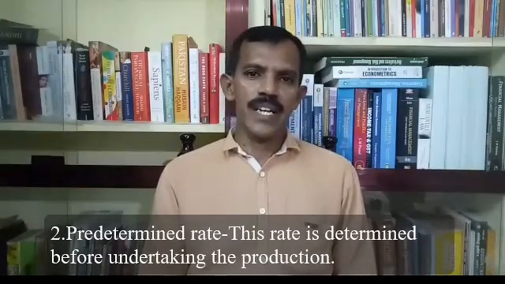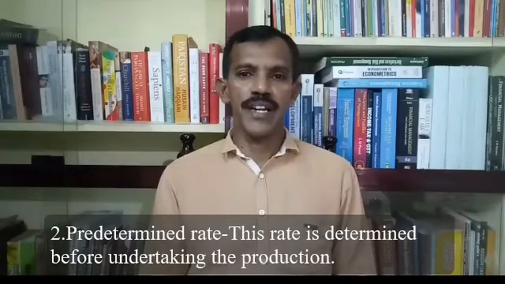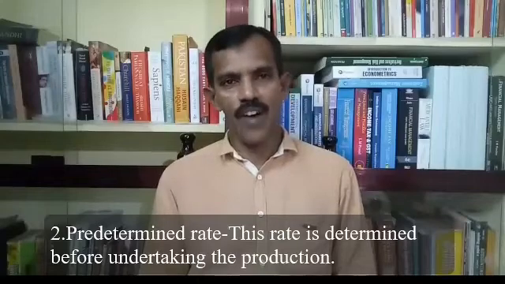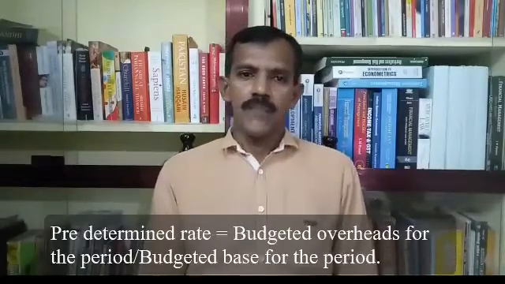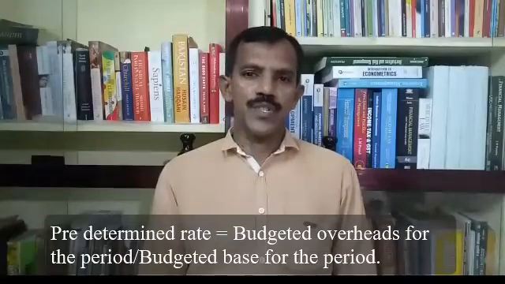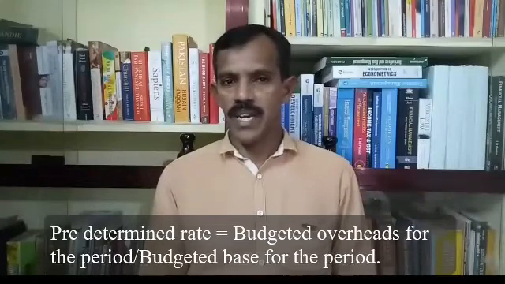Then our second type of overhead rate is predetermined rate. In case of predetermined rate, the rate is determined before undertaking the production. Before starting production, we will decide our overhead rate. Predetermined rate is equal to budgeted overheads for the period divided by budgeted base for the period.